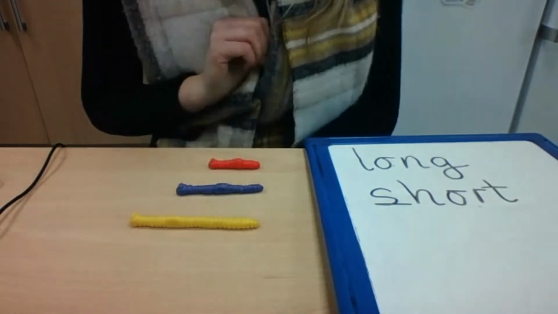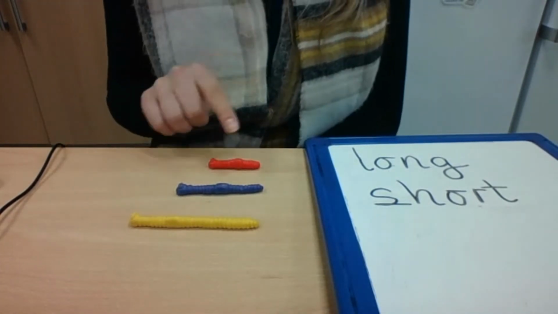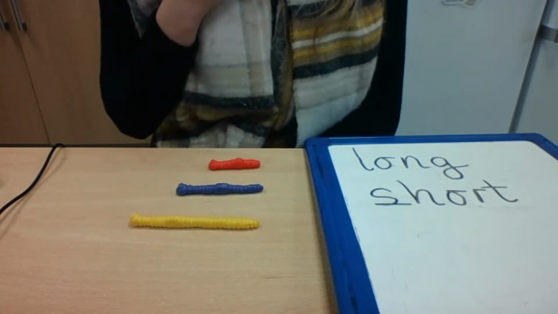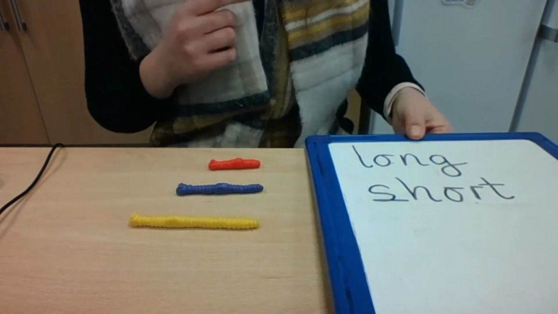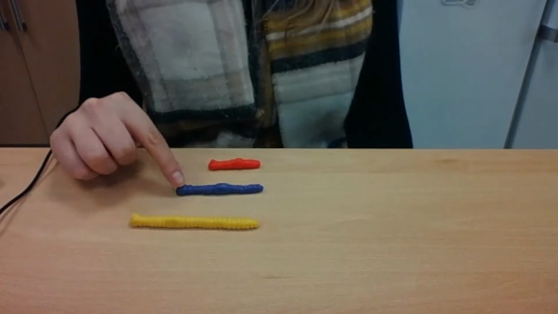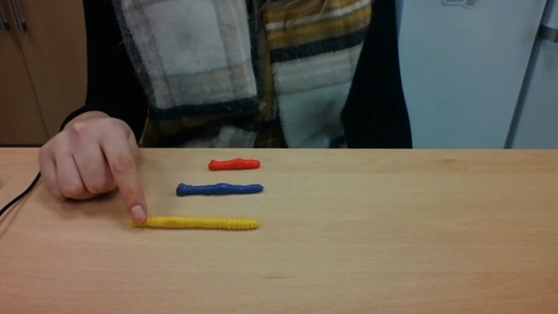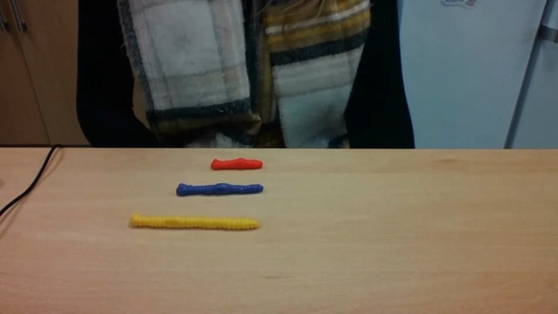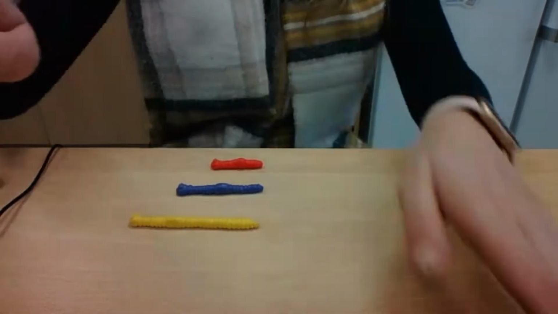Now I want you to have a go at describing the red worm compared to the purple and yellow. What could we say about the red worm? The red worm is shorter than the purple and the yellow worm, so the red worm is the shortest. Great job, everybody.